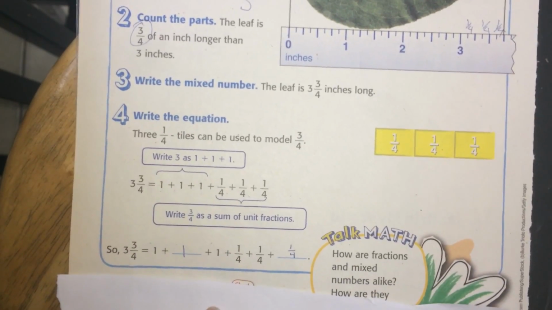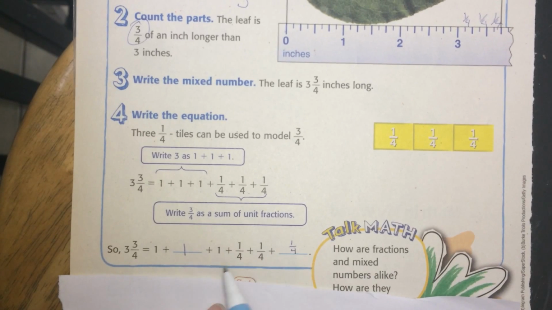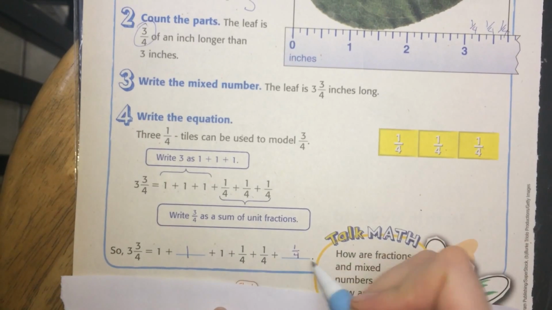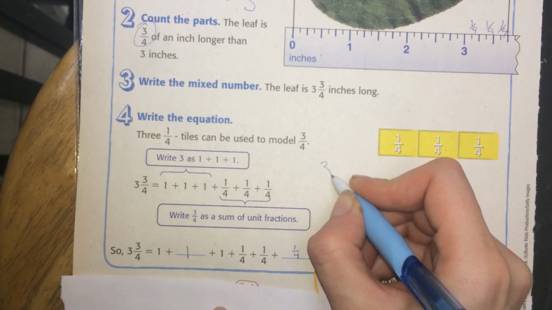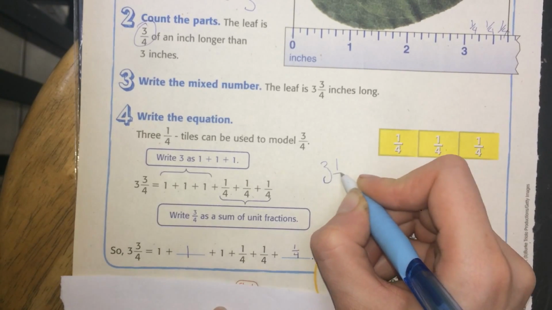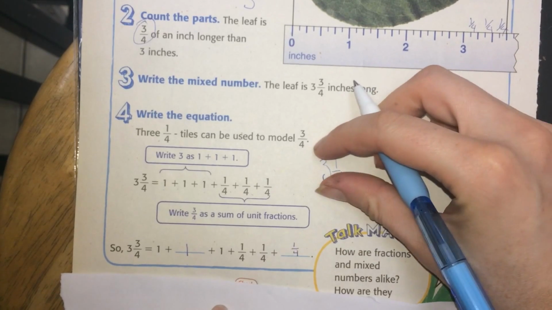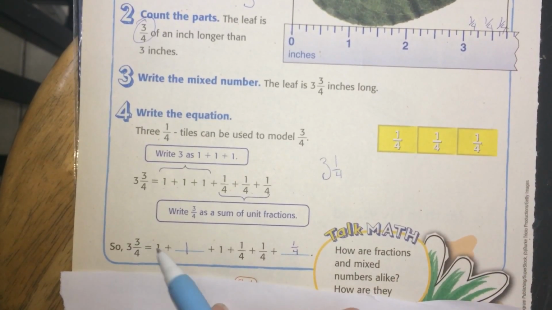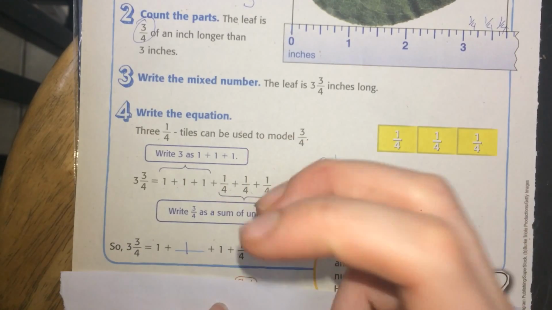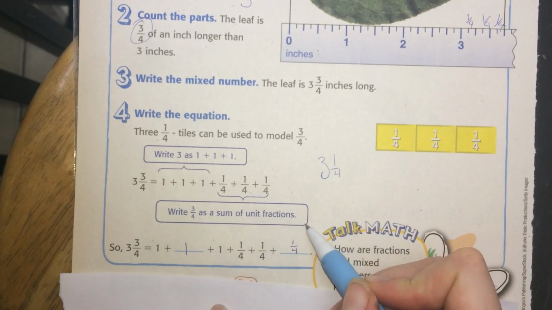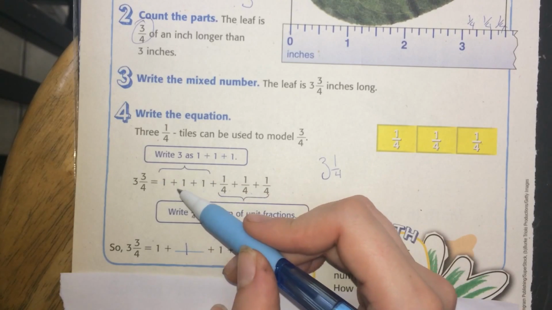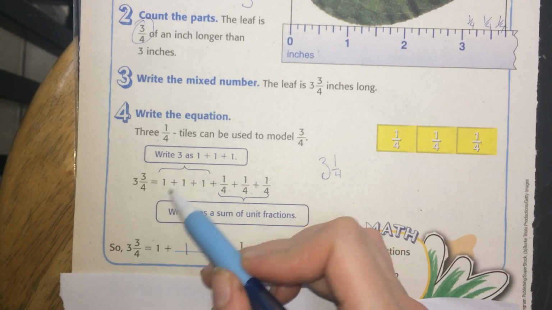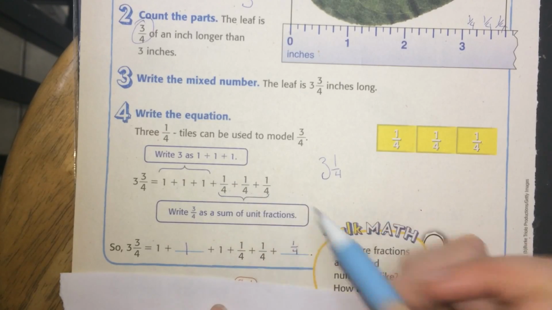So in the lesson, if it says write an equation, this is what it means. It means break it all down into wholes and unit fractions. But remember, when you write it, make the 3 big enough so that the fraction fits next to the big number. Okay? So in the lesson, I'm pretty sure it's going to ask you to write an equation as a sum of unit fractions. This is what it wants. It wants you to break the mixed number into wholes and unit fractions.